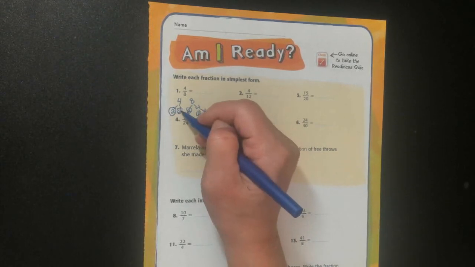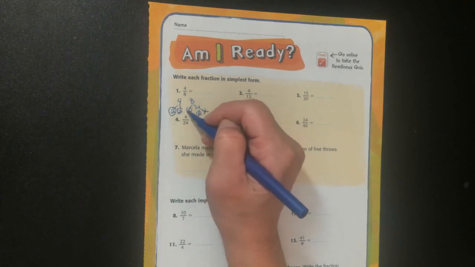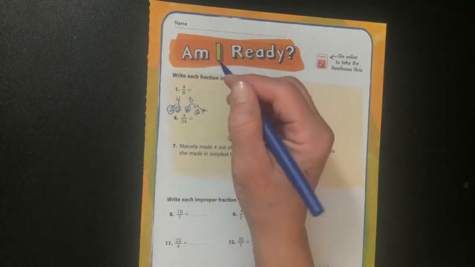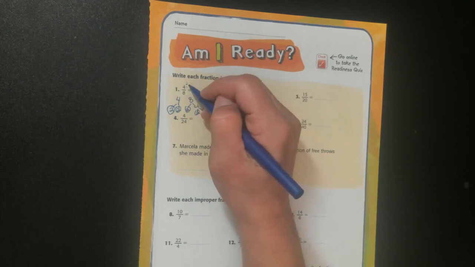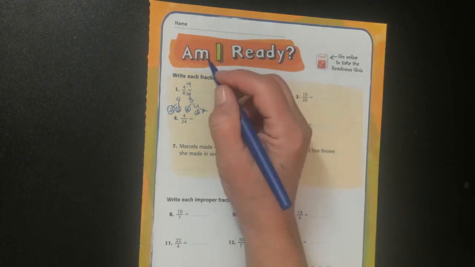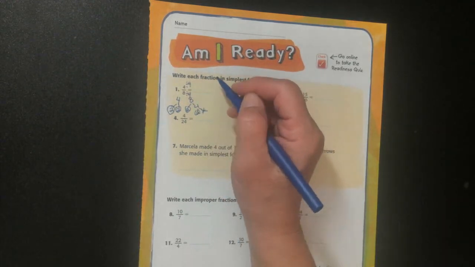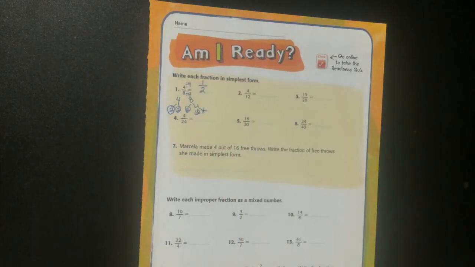I'm going to get rid of that one. So I don't multiply both of them, right? There's different ways I could do it. I'm going to say 2 times 2 is 4. The number that they have in common is 4. So I'm going to divide my top by 4, and whatever I do to the top, I have to do to the bottom. So 4 divided by 4 is 1, and 8 divided by 4 is 2. It's 1/2. So you can go. I'm just doing math homework.